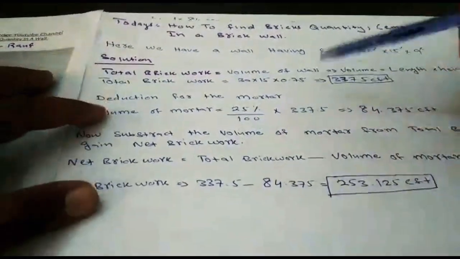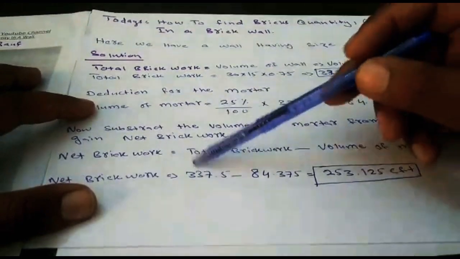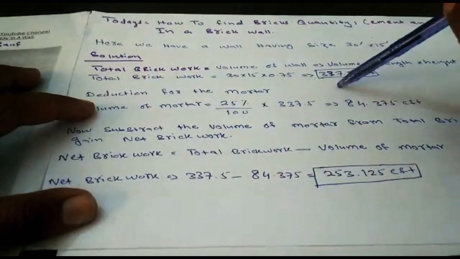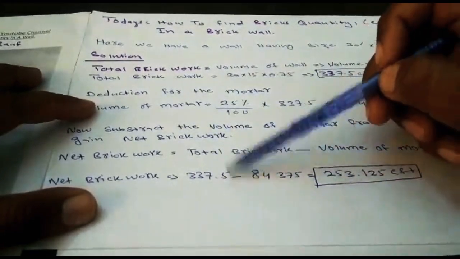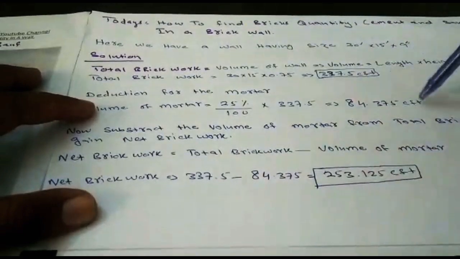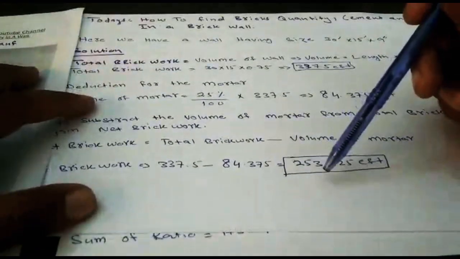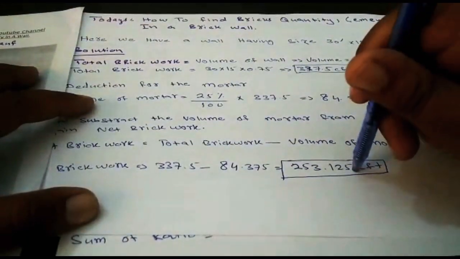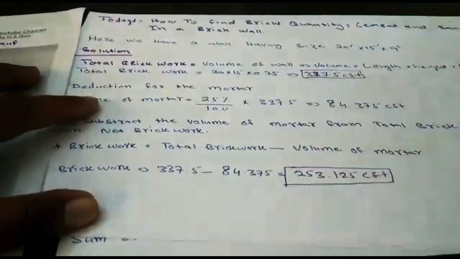Now subtract the volume of mortar from the brickwork to get the net brickwork. So we will take this volume here, 337.5 CFT minus this 84.375 CFT is equal to 253.125 CFT. This is the volume without mortar. We have deducted the mortar. Now move further.